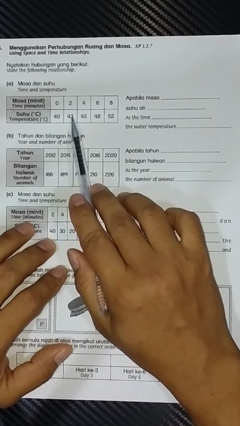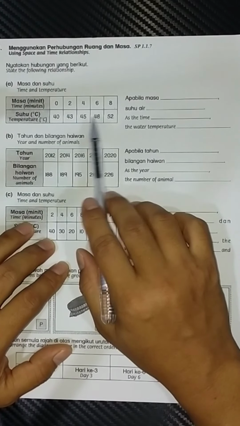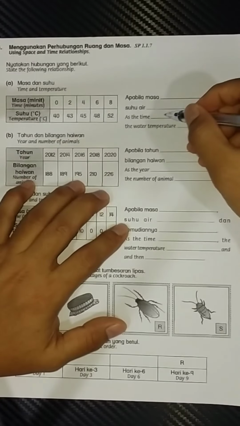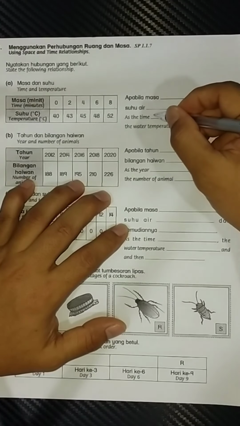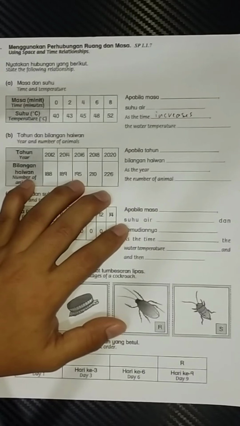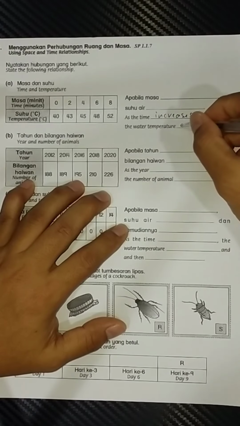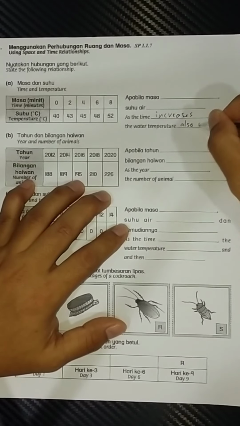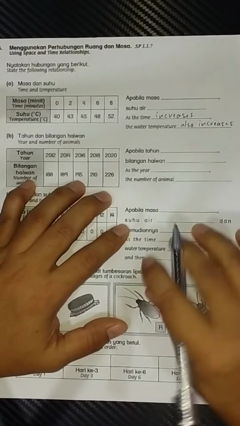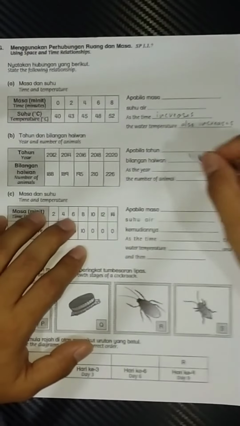Okay, 40, 43, 45, and so on. Okay, so as the time increases, what happened to the water temperature? The water temperature also increases.